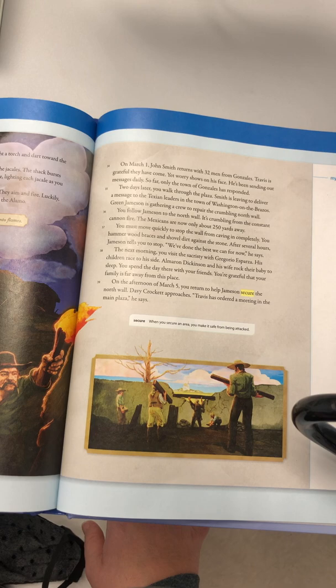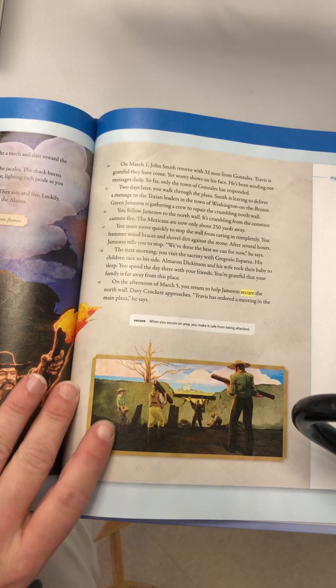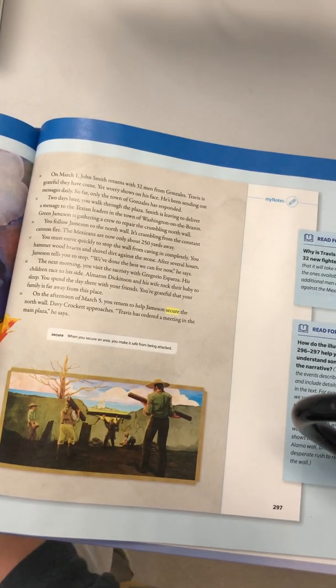It says to focus on key ideas in the text to help them realize what they know and do not know and what surprises them. Page 297.